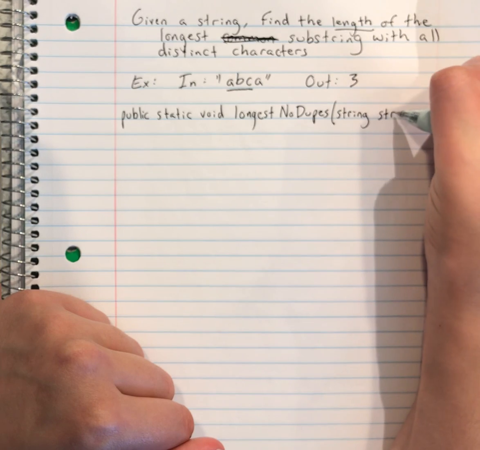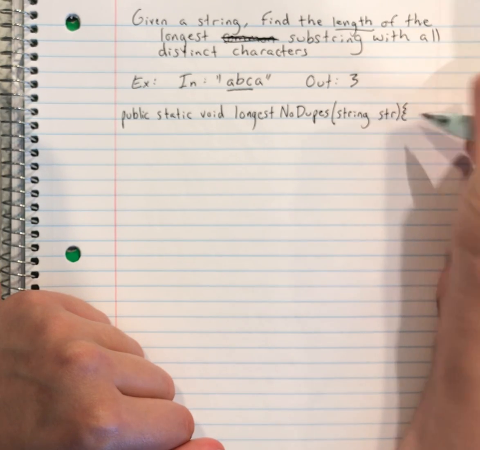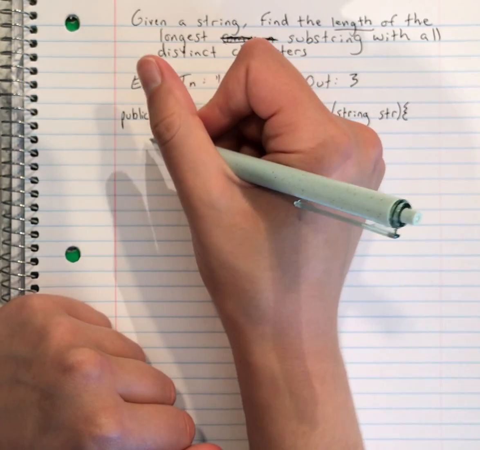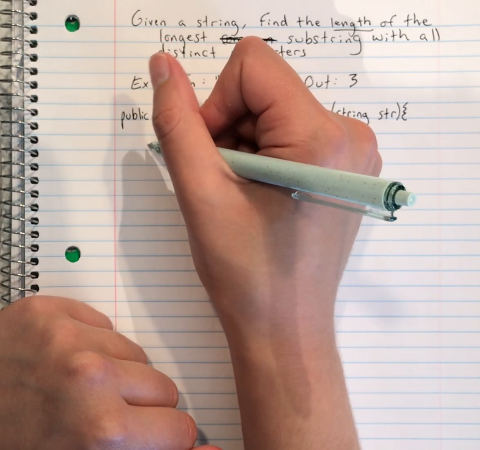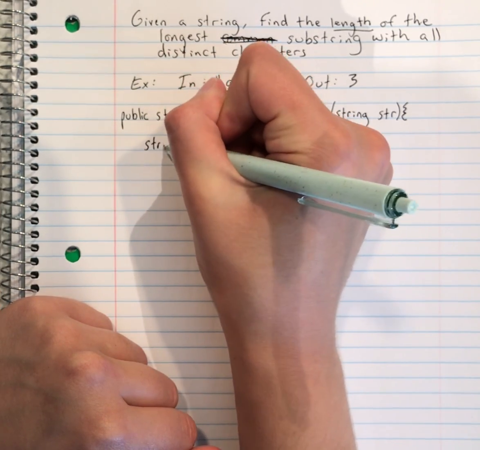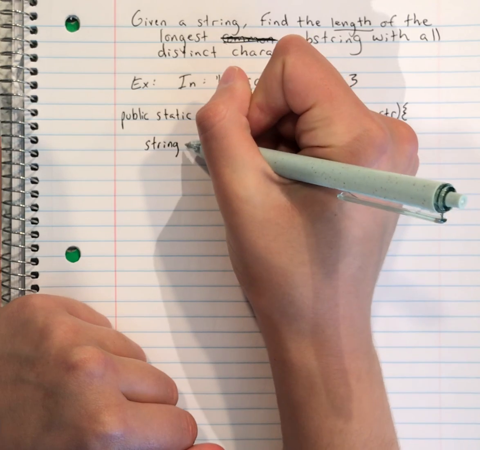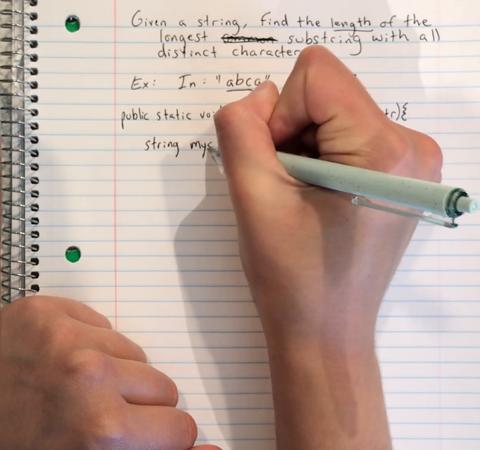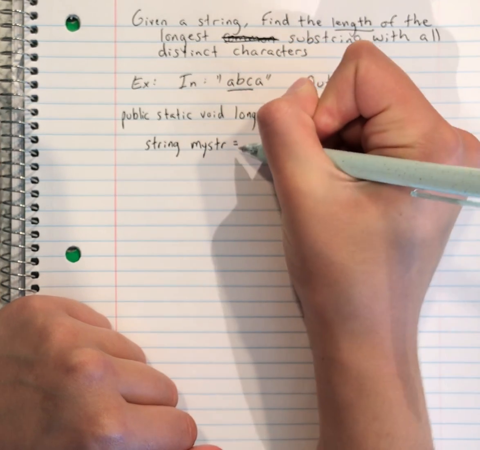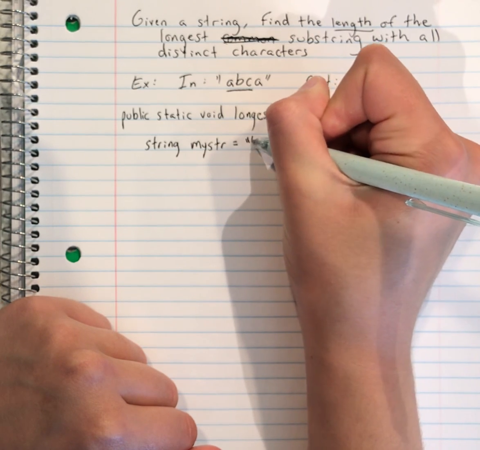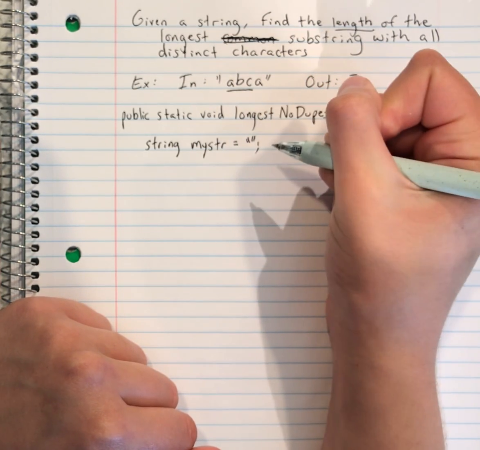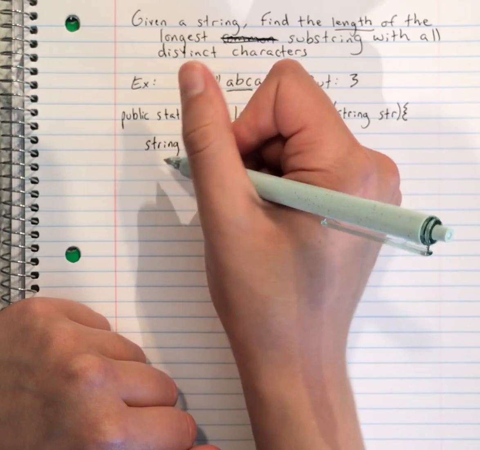Takes an input string, I'll name str. I will use 2 strings that I'll initialize. My string, I'll initialize it as an empty string, and max string.